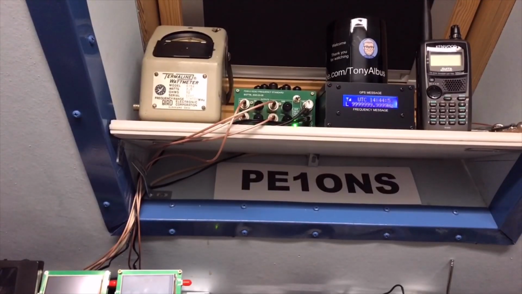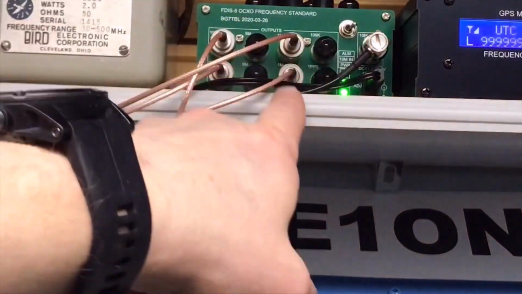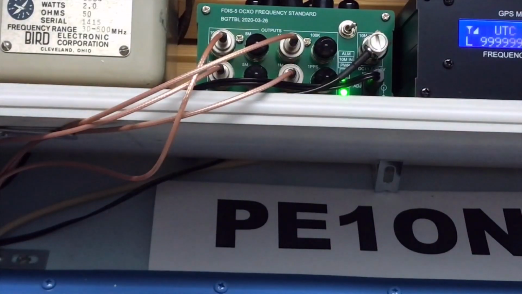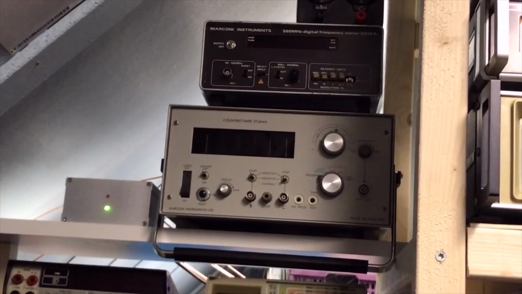As you might remember from the beginning of the video, I have only two outputs for 1 megahertz, but I actually need three, because the Marconi right here needs 1 megahertz, and the two Marconis up here also. So I need three exits, but I don't have that. This has to do with impedance: all the 10 megahertz devices are 50 ohms and are terminated inside the device.